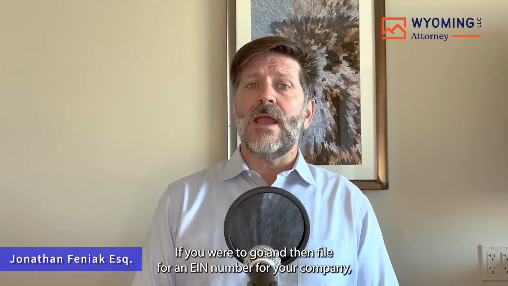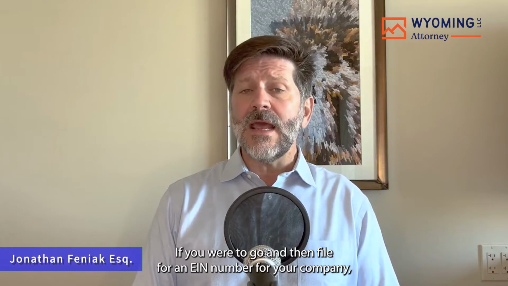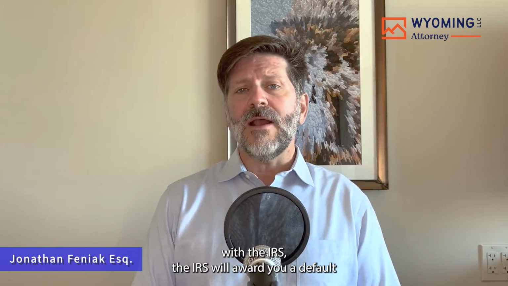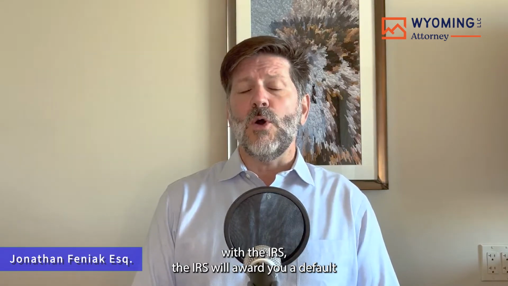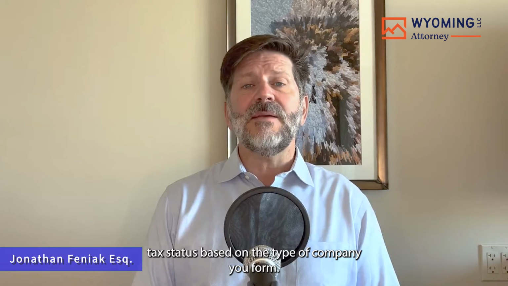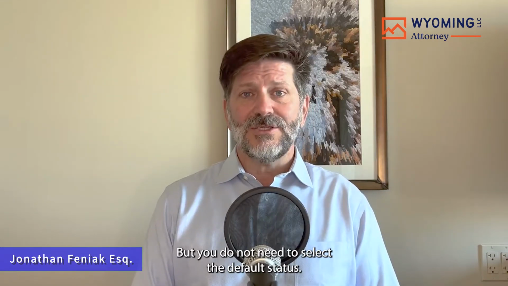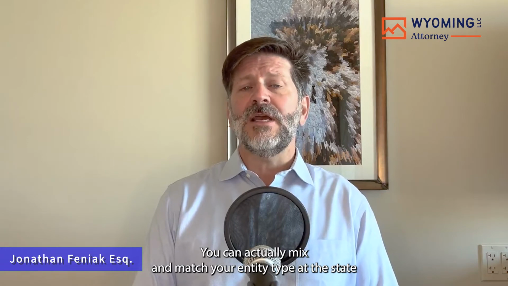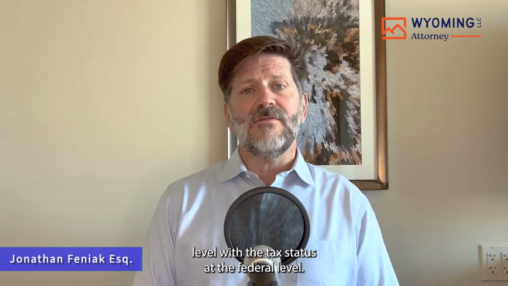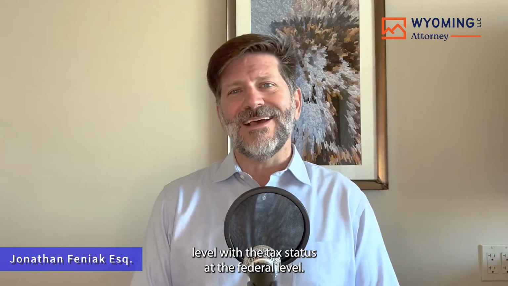If you were to go and file for an EIN number for your company, either an LLC or a corporation, and file with the IRS, they will award you a default tax status based on the type of company you form. But you do not need to select the default status. You can actually mix and match your entity type at the state level with the tax status at the federal level.